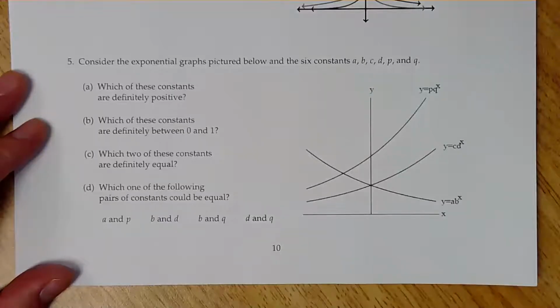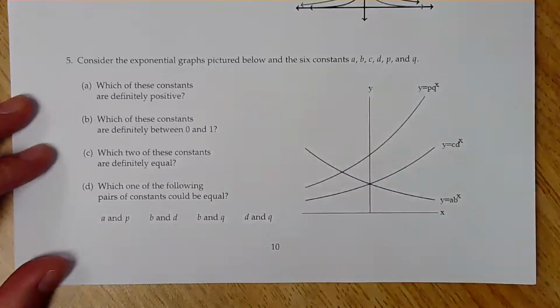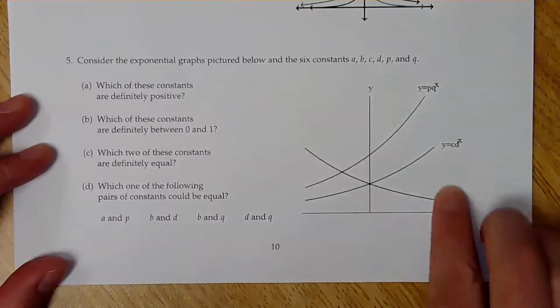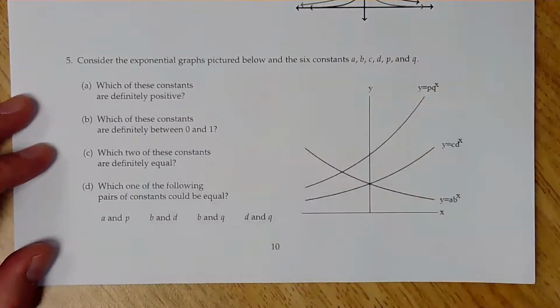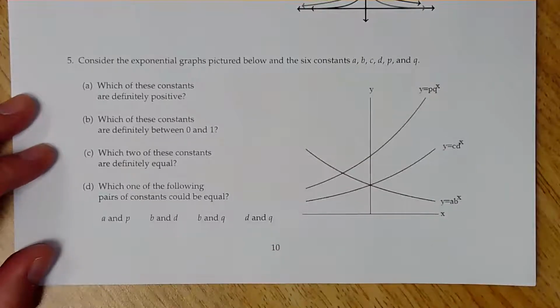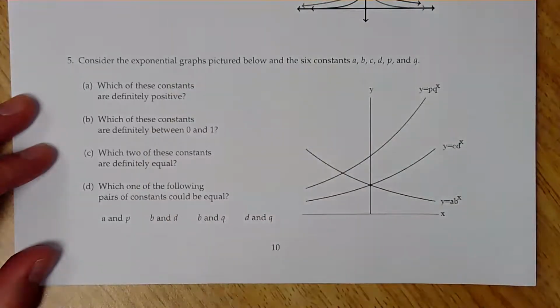Okay, for question number 5, we're going to take a little deeper dive into how these parameters are affecting our graph and if there's even more information we can get from them. So I have 3 functions here. I have y is ab to the x, y is cd to the x, and y is pq to the x. So we've gotten rid of all the numbers, and we're going to see what we can determine just from looking at this picture.